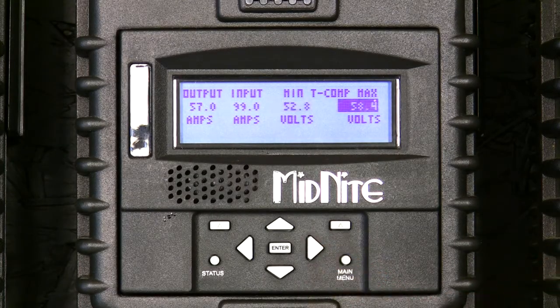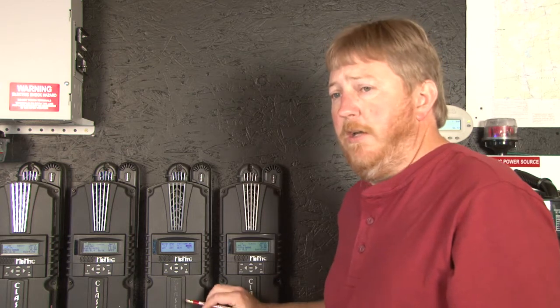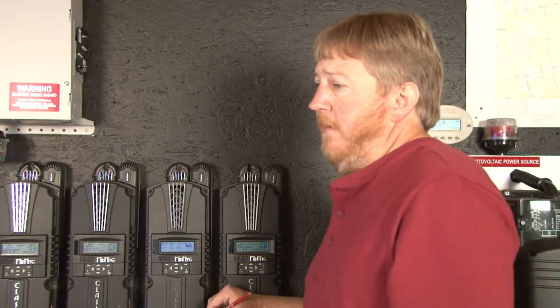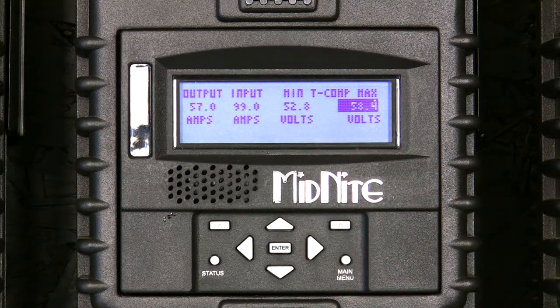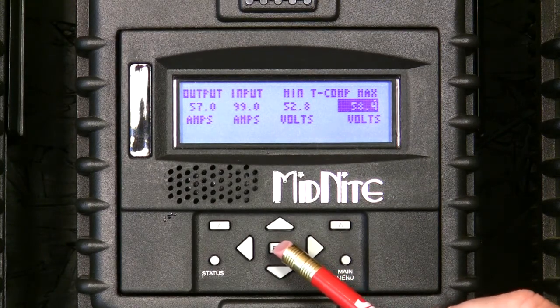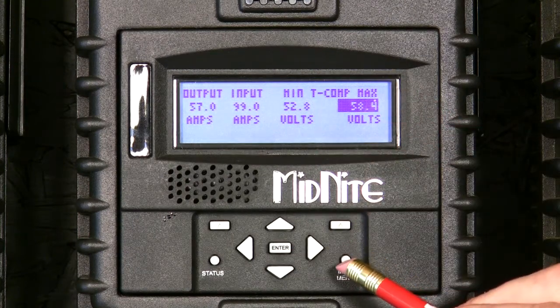Minimum and maximum temperature compensated voltage. This allows you to tell the classic the absolute window that it can compensate the voltage to, no matter how cold the batteries get. If they get to -40 degrees Fahrenheit, it absolutely has to stop at 52.8. End of discussion. Parameters are set just in any menu. Anytime you set the parameters, press enter to save that value. I won't show you that here. It's the same in every structure.